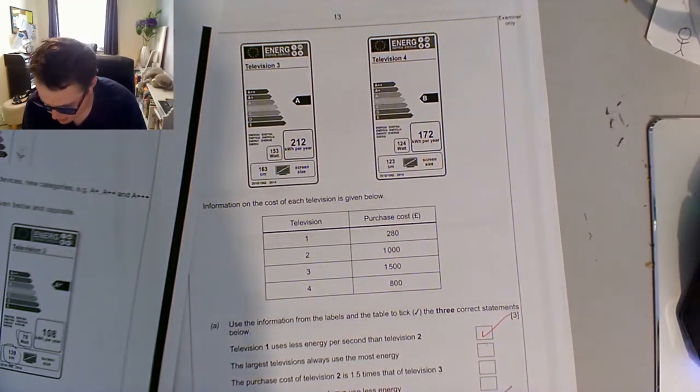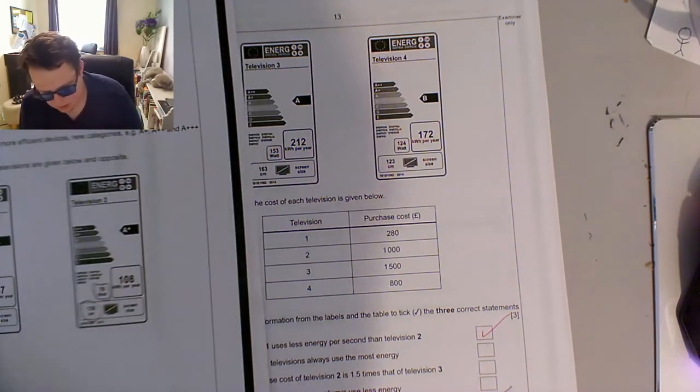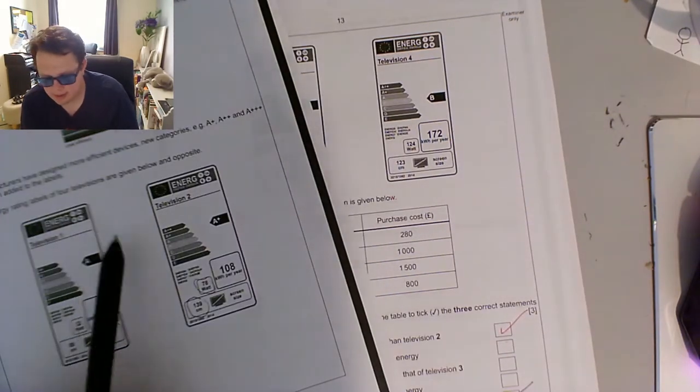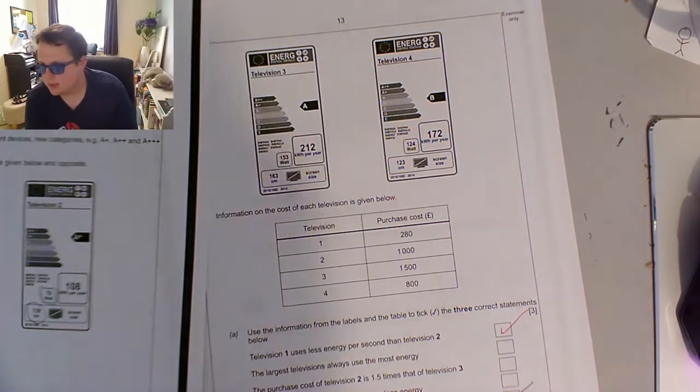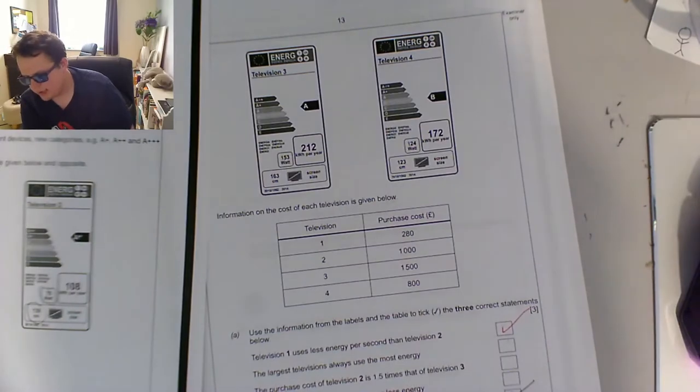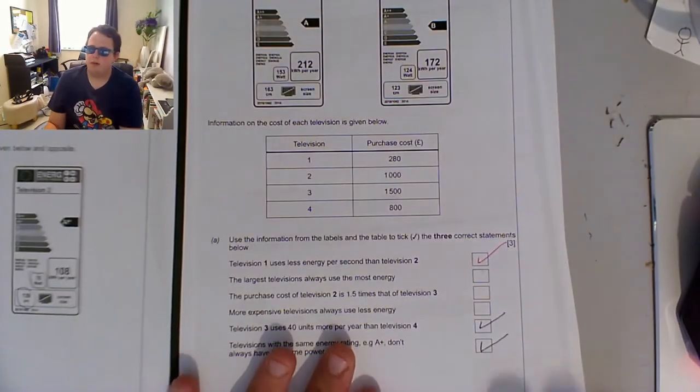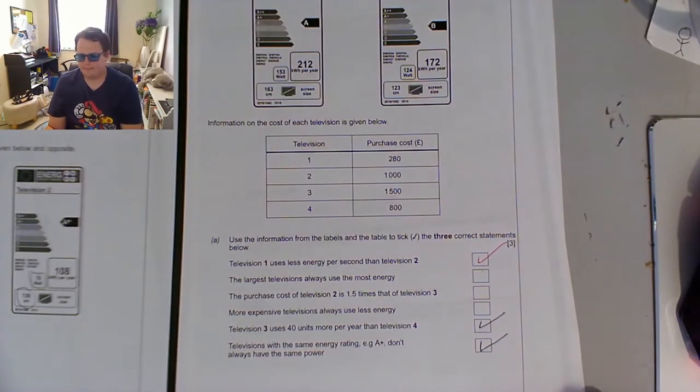Televisions with the same energy rating don't always have the same power. And that's correct, because we've got a 32 watt telly, which is an A, and we've got a 153 watt telly, which is also an A, so that's also correct. 3 marks, 1 for each of the boxes.